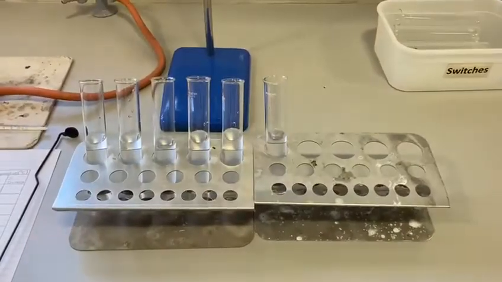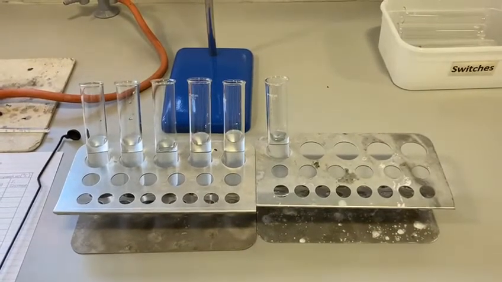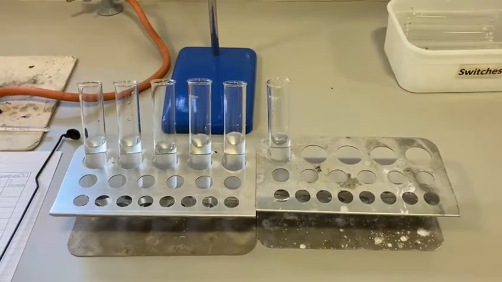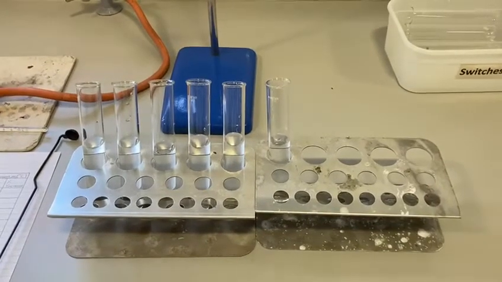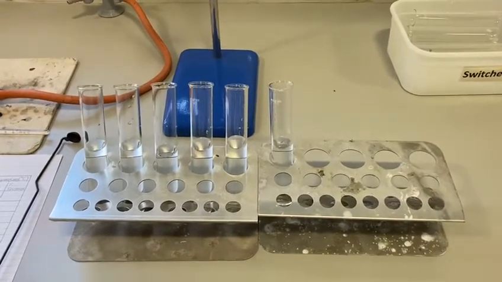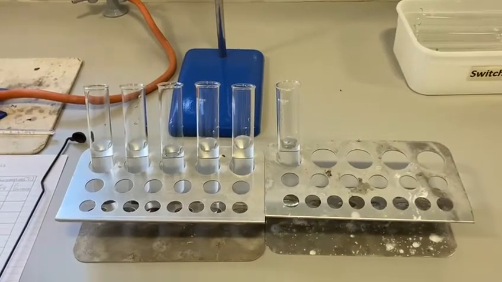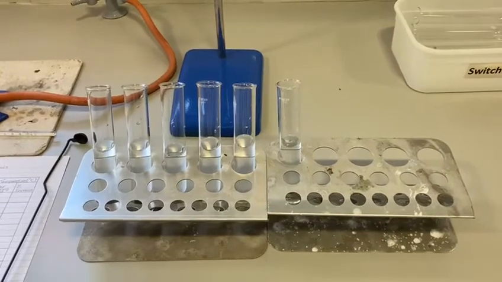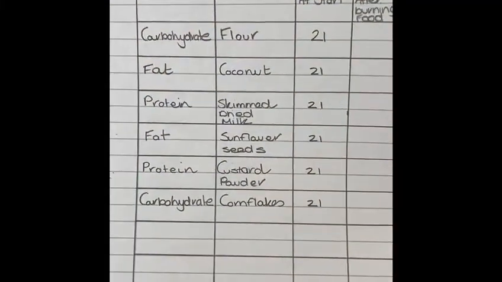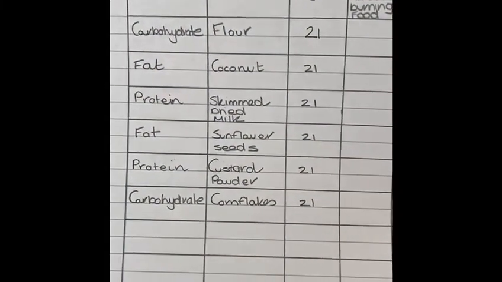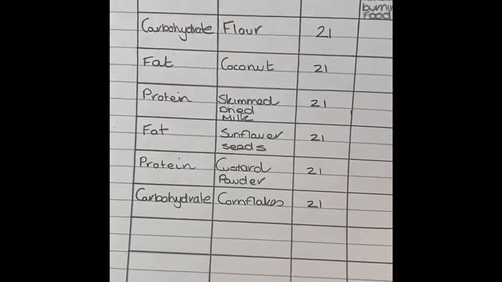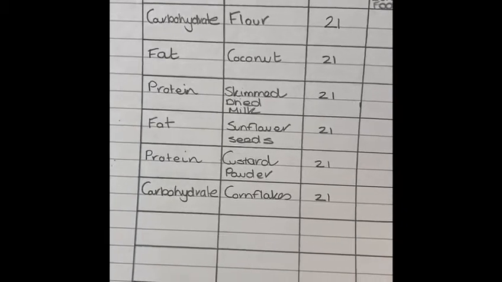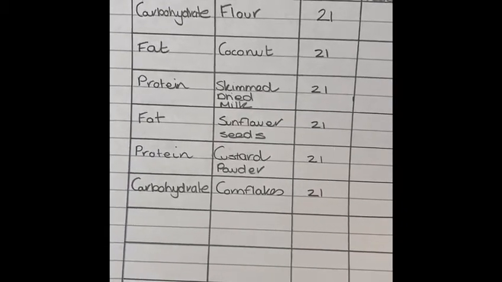Using a measuring cylinder, the same volume of water has been measured out equally for each of the boiling tubes. 30 millilitres of water has been added to each of the 6 boiling tubes. Having measured the water, I'm now going to take an initial temperature reading of each of the boiling tubes before starting to burn food. Before carrying out today's investigation, it would be worth having your results table pre-prepared. This will allow you to take a note of the temperature change during each of the experiments today.